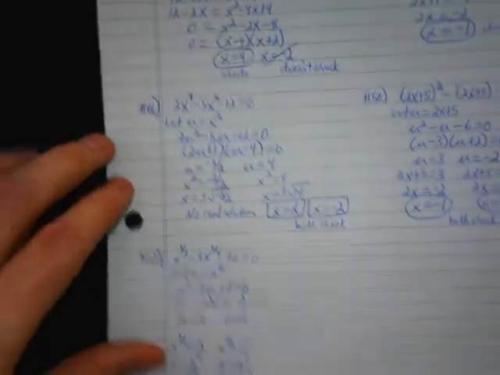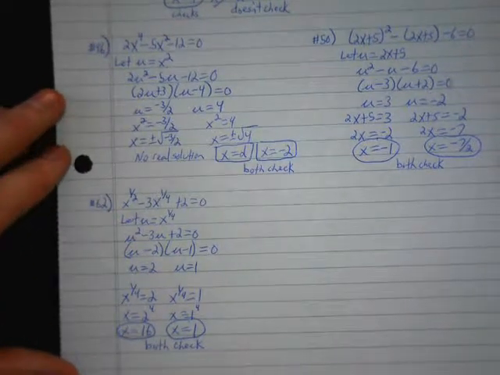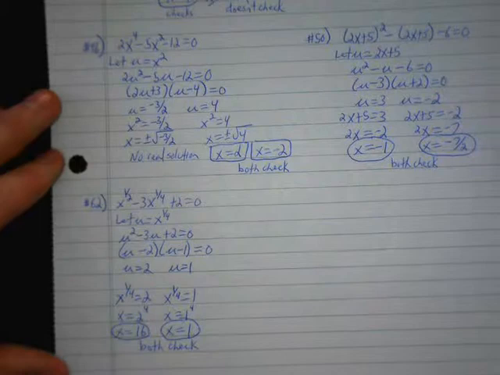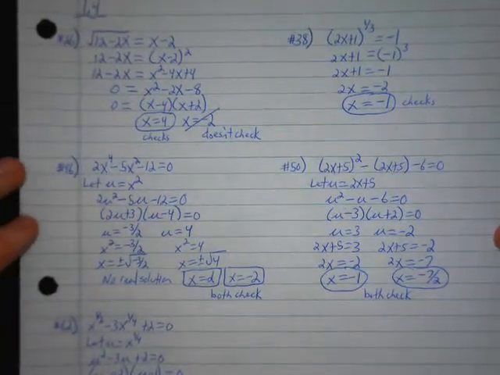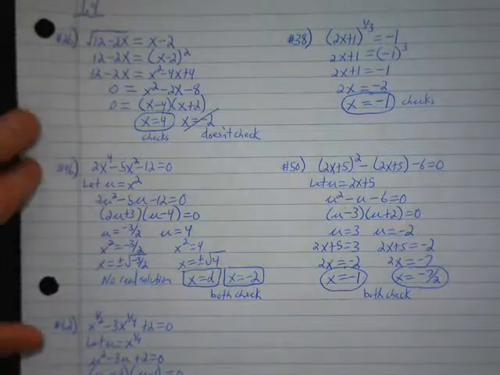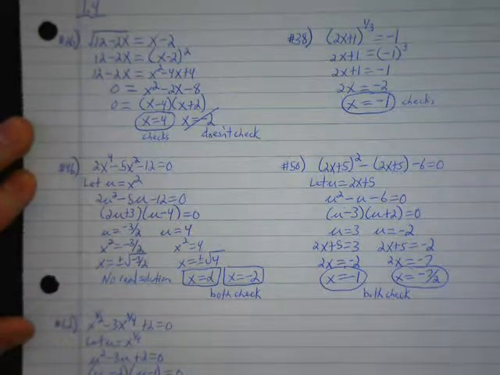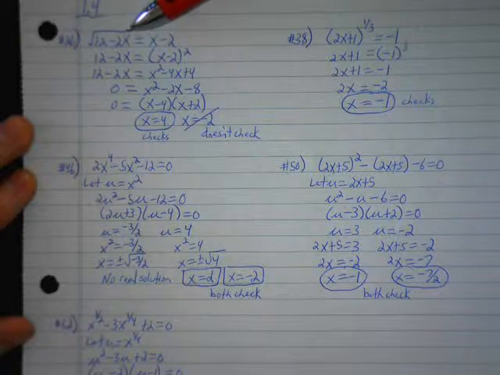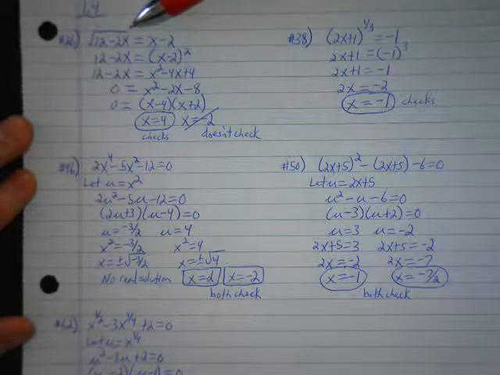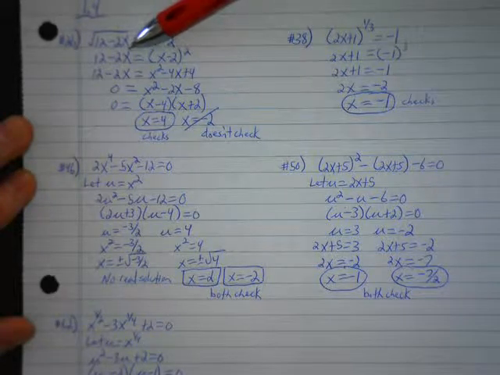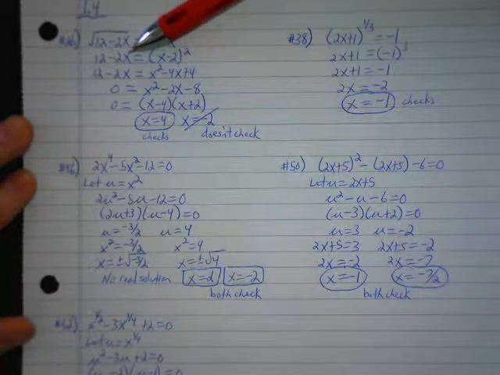The next section, 1.4. Okay, this was solving radical equations. And the basic idea there is, like in 26, you have the square root isolated, so you square each side. So basically what that does, the square root and the squared would cancel each other off to get just what's inside the square root there, 12 minus 2x.